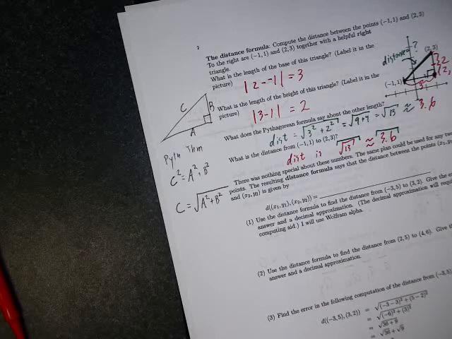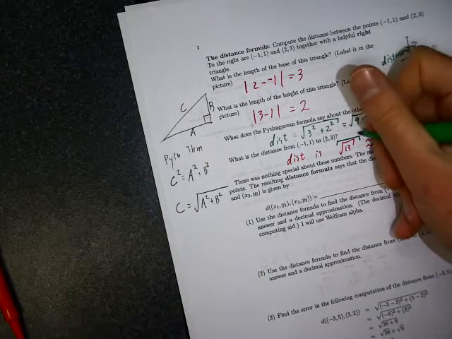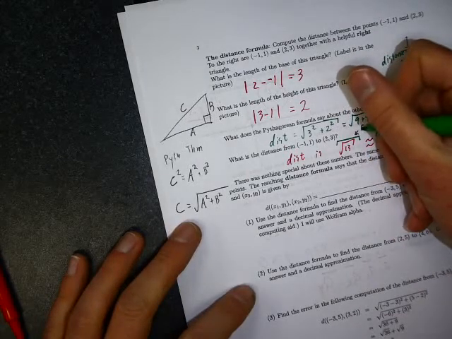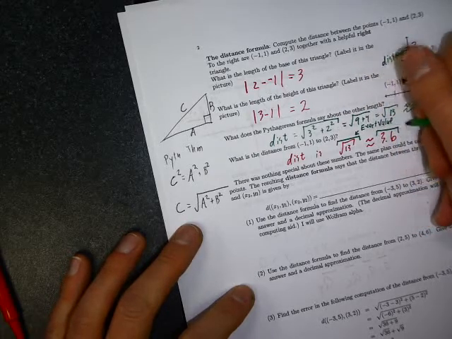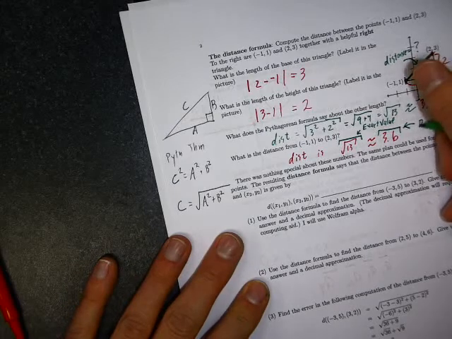Square root of 13, because that is exactly what it is. 3.6 isn't exactly what it is, because as we saw, the actual answer is closer to 3.600555. So this answer, square root of 13, will be referred to as an exact answer because it is exact, where 3.6 will be a decimal approximation.